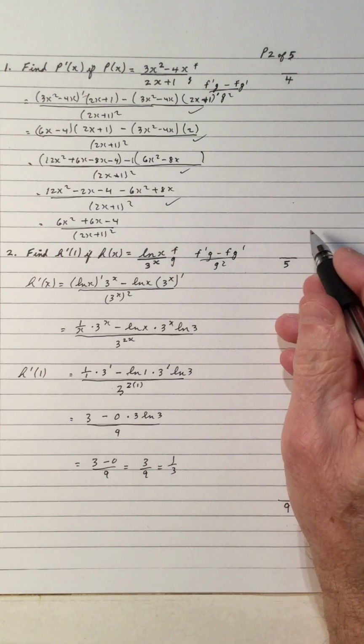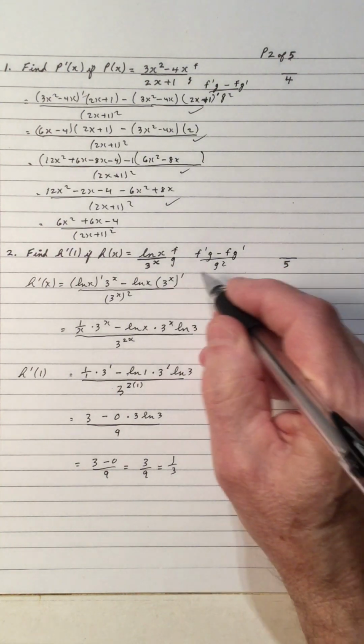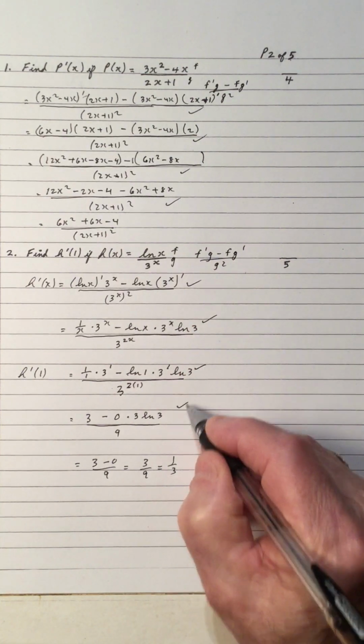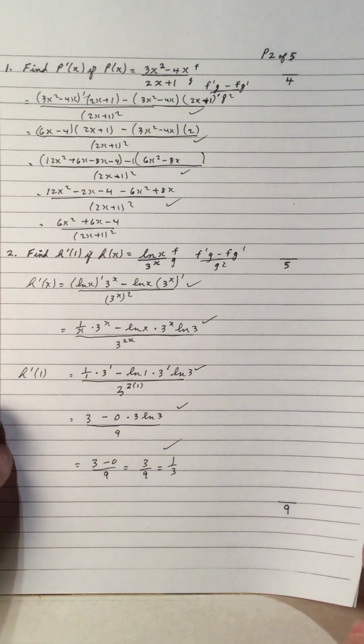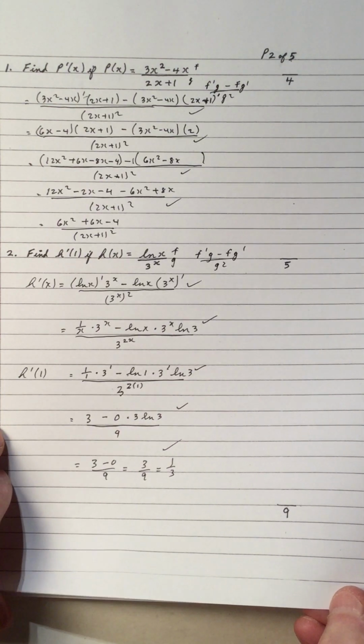So there's 5 marks for this. If you have, go 1, 2, 3, 4, 5. And total up the page, and the page is out of 9. Hopefully everything is going well.